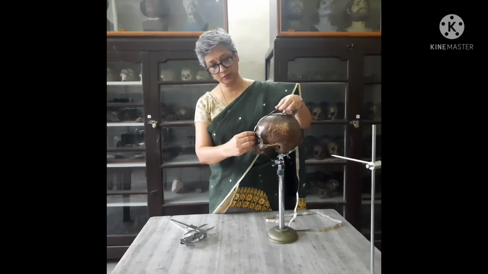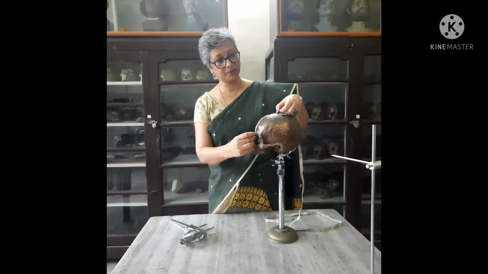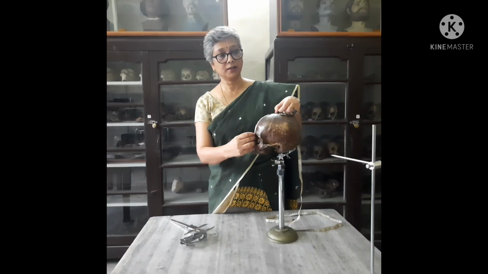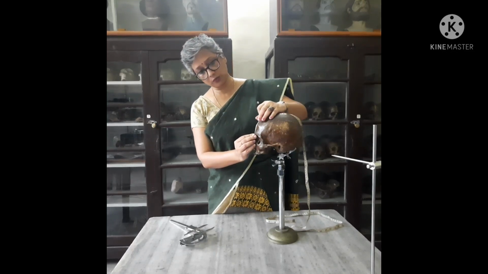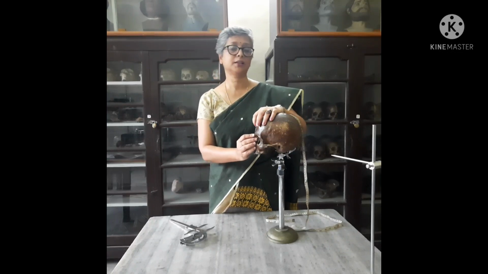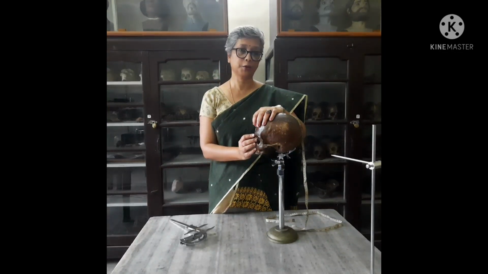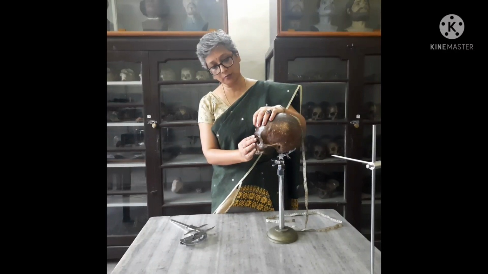From the nasion to bregma, the measurement comes to be 13.3, and the metopion point is identified as the first one-third length of this frontal arc. So 13.3 divided by 3 is equal to 4.4. The point at a length of 4.4 from the nasion would be our metopion.